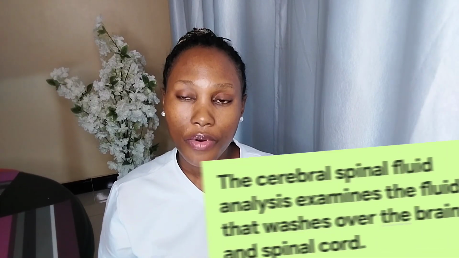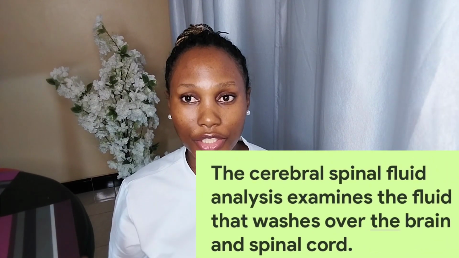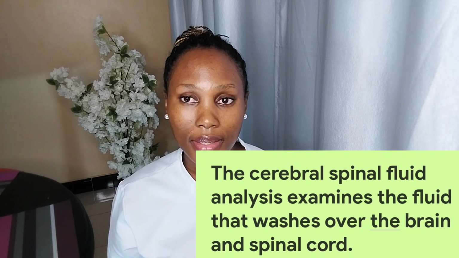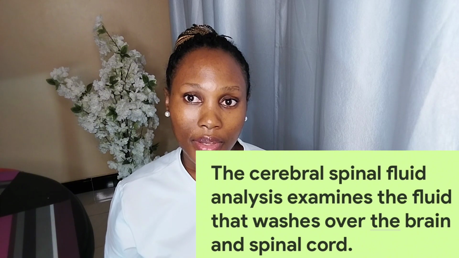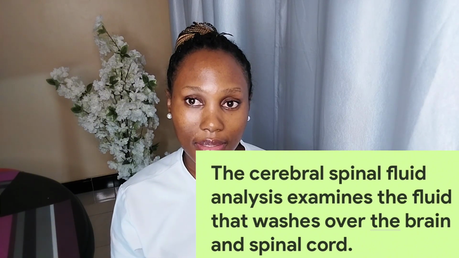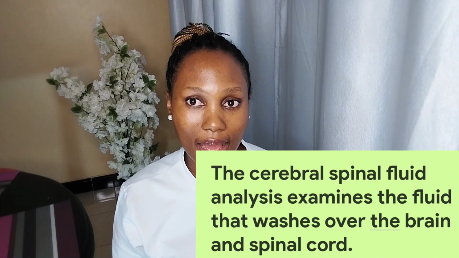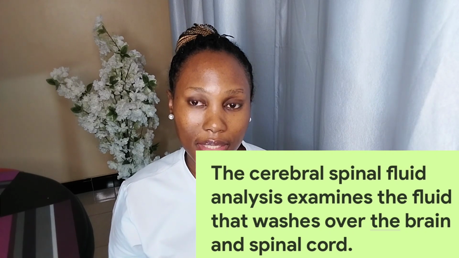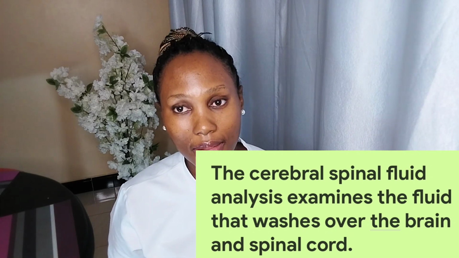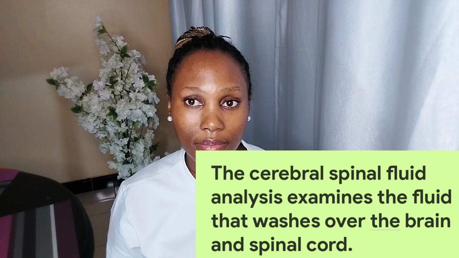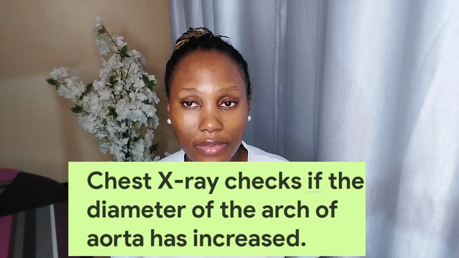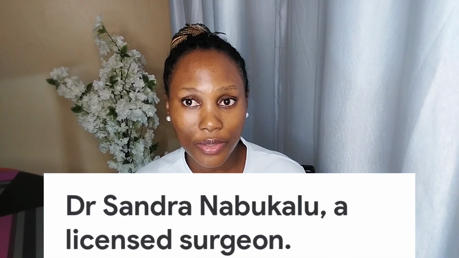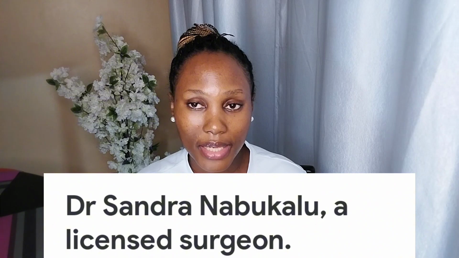We can also look out for complications, for example, complications that have occurred to the brain. We can do a cerebrospinal fluid analysis, where we look at the cells, the cell count, and also the amount of proteins in the cerebrospinal fluid. And we can also do VDRL on the cerebrospinal fluid. We can also do a chest X-ray looking out for enlargement of the aorta. We can also do angiogram to look at the blood vessels, the arteries, if they have been affected by syphilis.